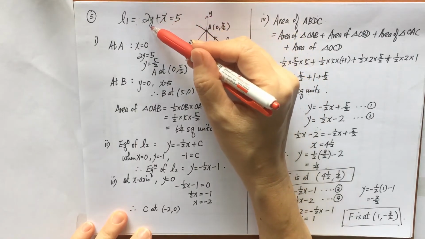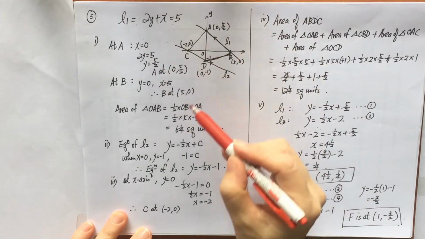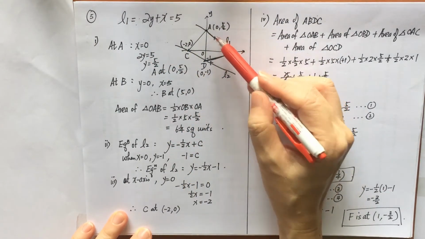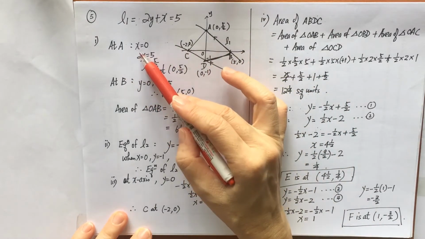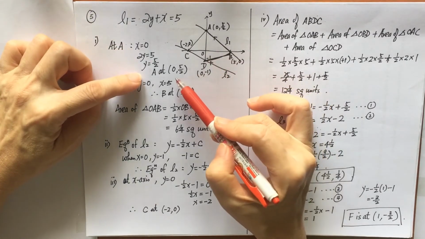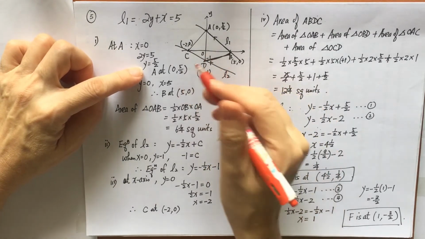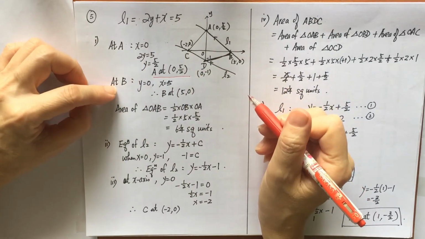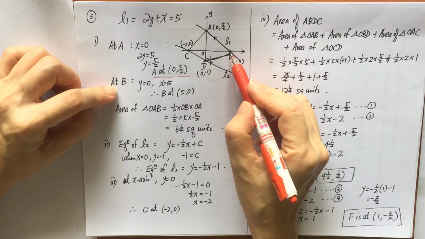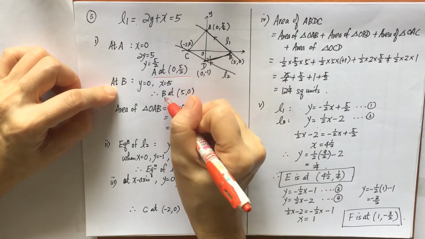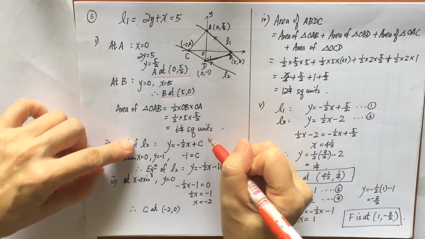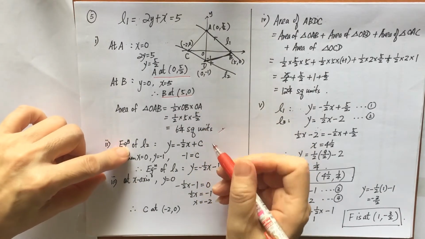One equation is 2y plus x equals 5. You're asked to find the area of triangle OAB. To find A and B: A is on the y-axis, so x equals 0, so you can work out the value of y. So A is at this position. B is on the x-axis, where y equals 0, so you look up what B is. Therefore the area of the triangle is half base times height, so you can get 4 1/4.